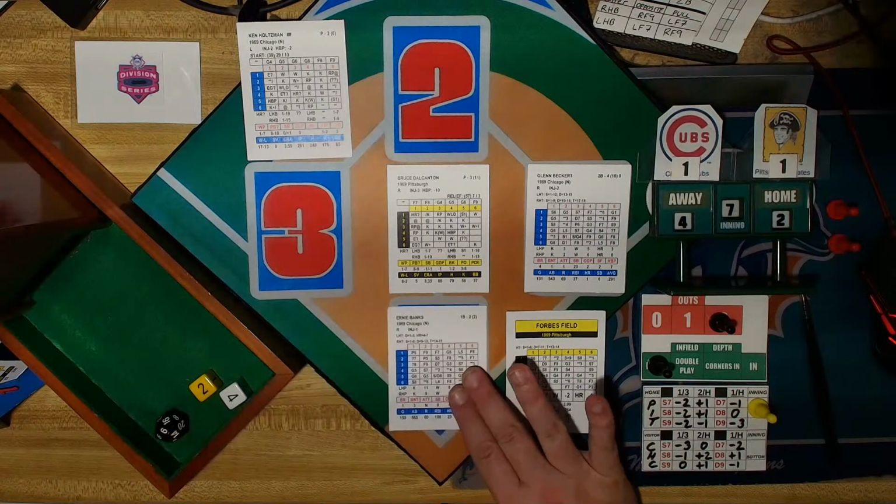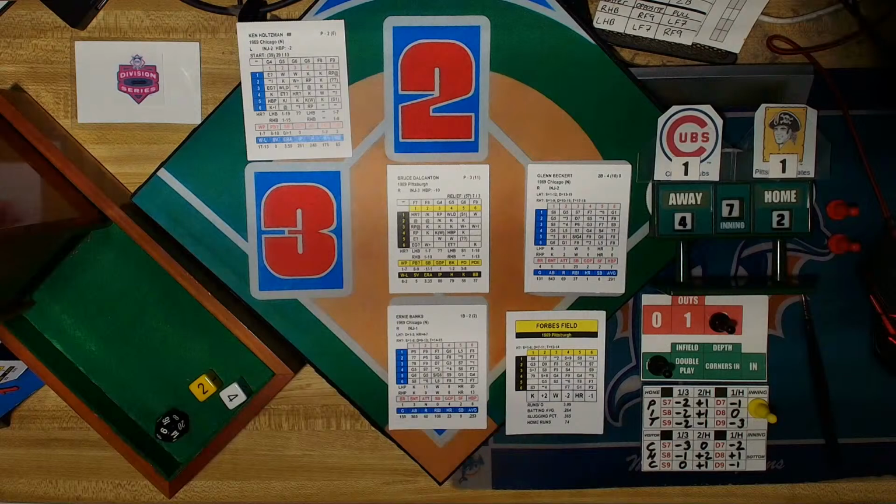And now here comes Banks. Banks is 1 for 3. He's got a double. His last time up. Strategy, nothing on the 15. Beckert on first. Dalcanton looking at Banks. Dalcanton, 1-5, possible error. Banks, 2-2. That's a pop fly ball to third.